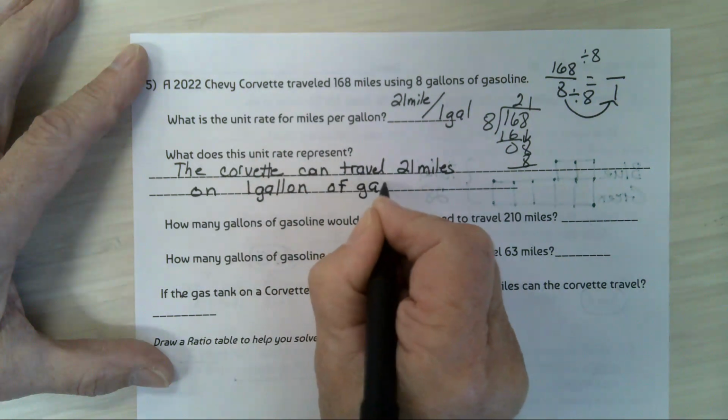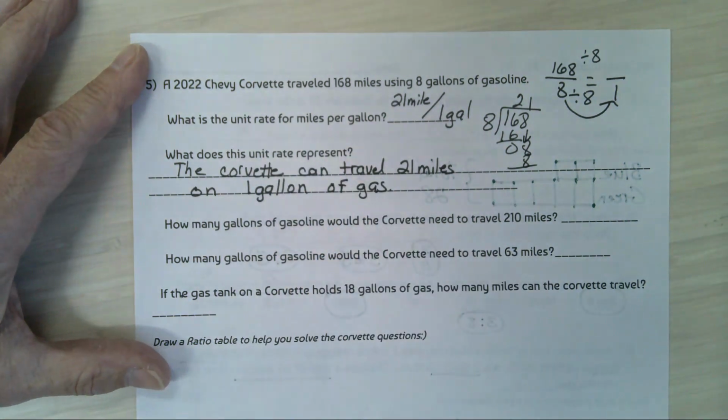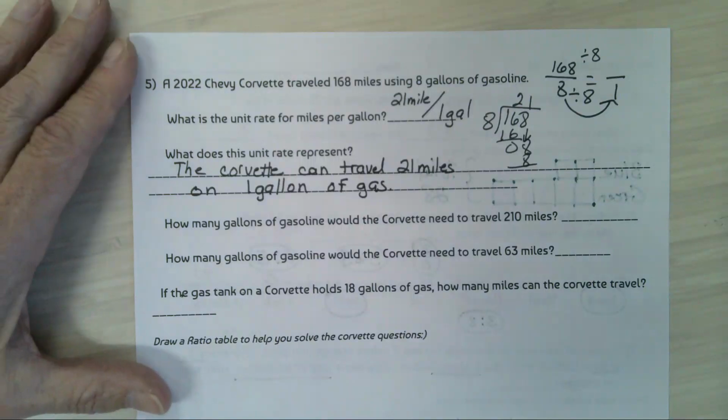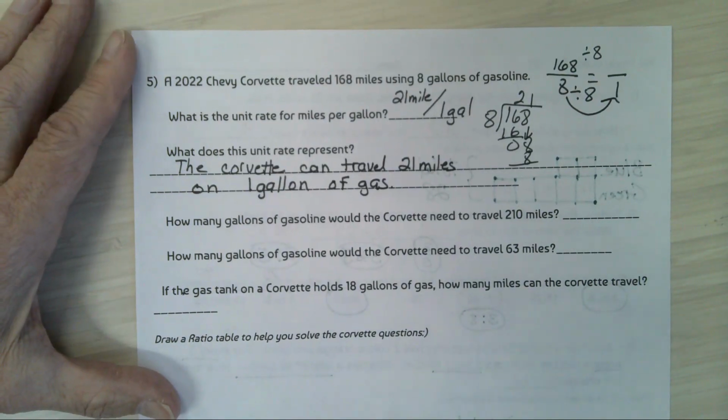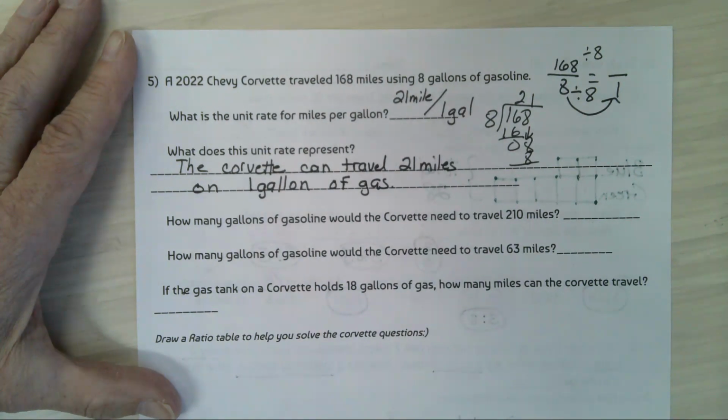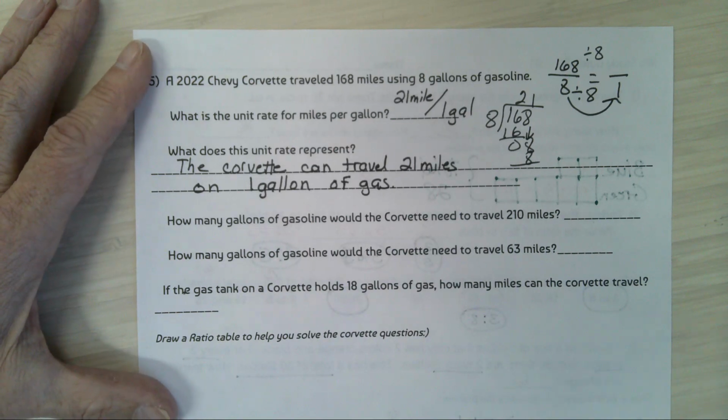All right. Corvettes aren't known for their good gas mileage. Do they make an electric Corvette? Do you know yet? Do they have an electric? I don't know that either.